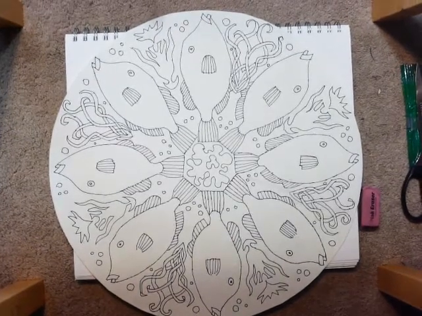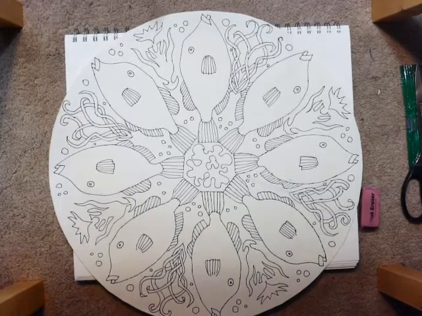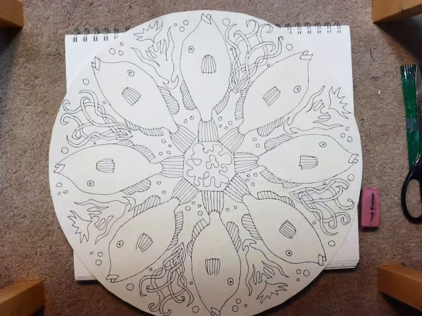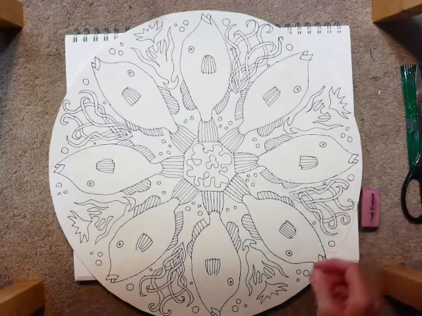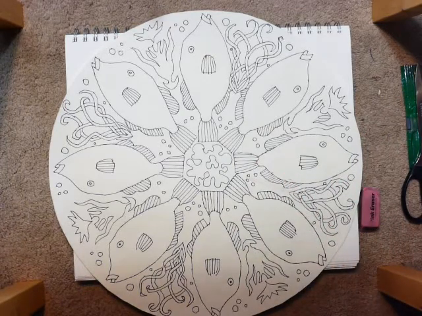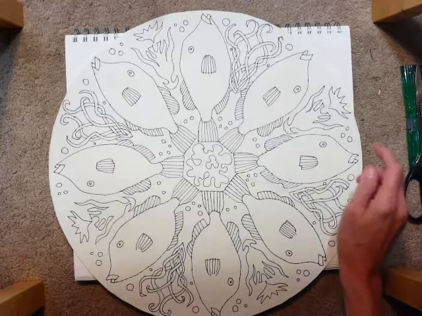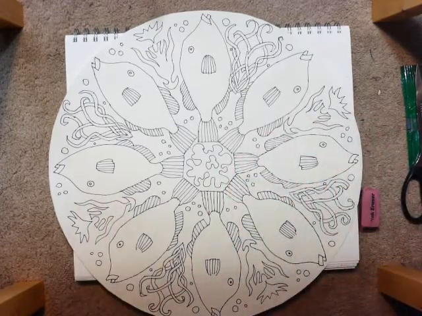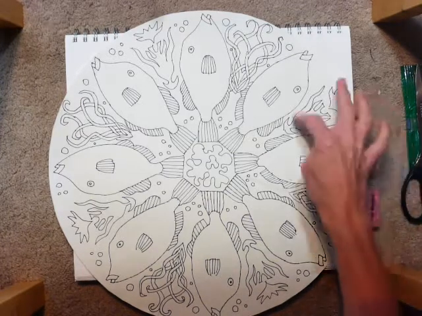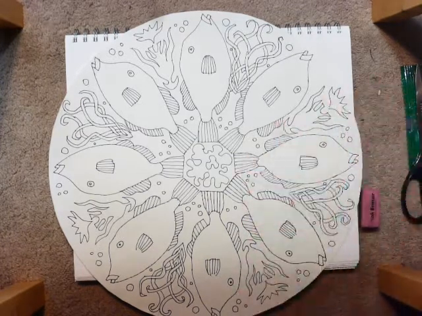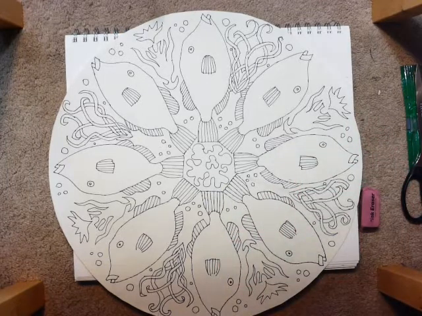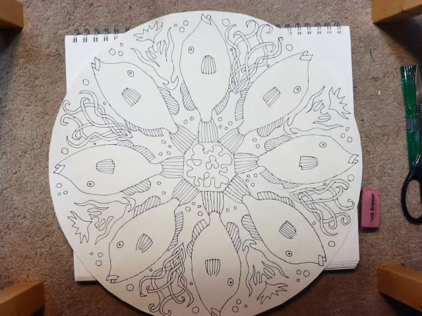Hi there. Today we're going to talk about the next step in our mandala, which is going to be color. But before we do that, I'd like to just review what we've done so far. We have designed a slice of our mandala using a closely observed photograph of a fish, and also other sea creatures or details related to underwater to fill in the spaces around our fish. After we designed that slice, we transferred the design onto our final piece of paper.